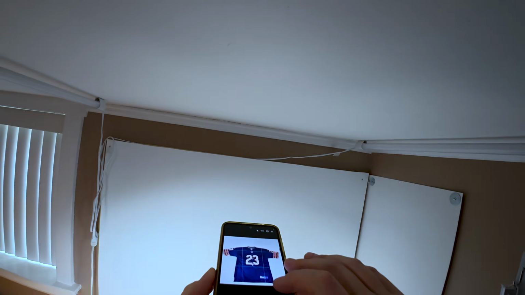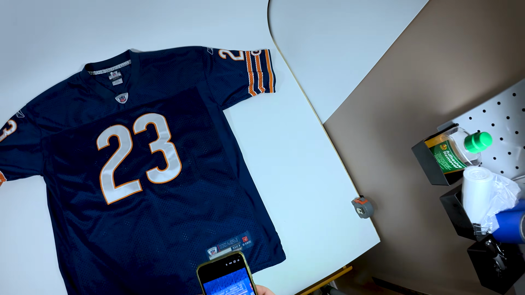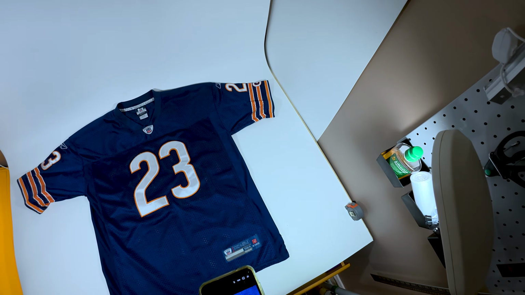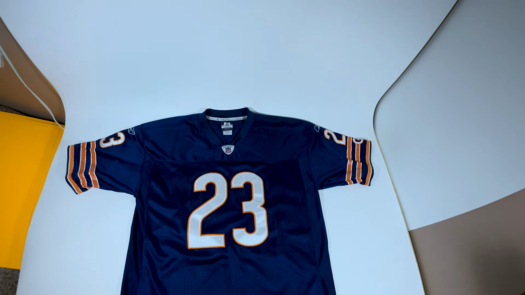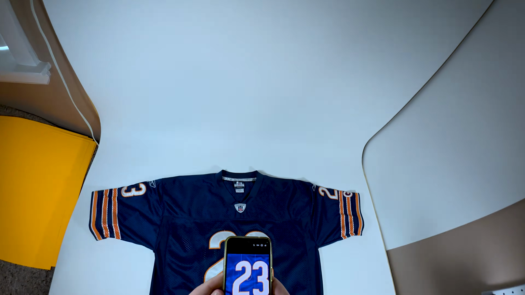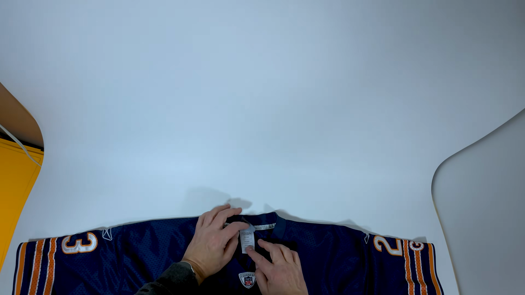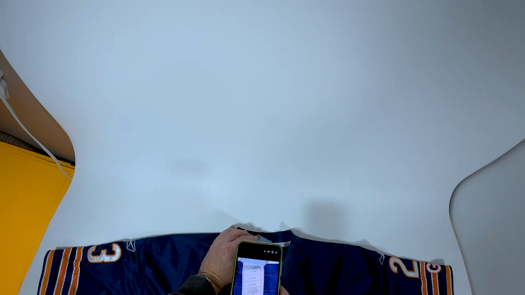Okay, so I'm trying to get a photo of the entire thing. Then I'm just going to go through each of these details. This has Reebok label on the bottom with a size. You can write your name on there if you want to. Go ahead and get this 23. Let's go here and get this close up. It says NFL equipment on a little tag. Now the actual tags. Authentic Reebok NFL, and then this is the materials, polyester, size 50.